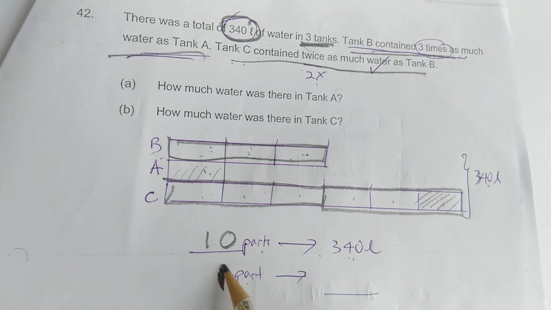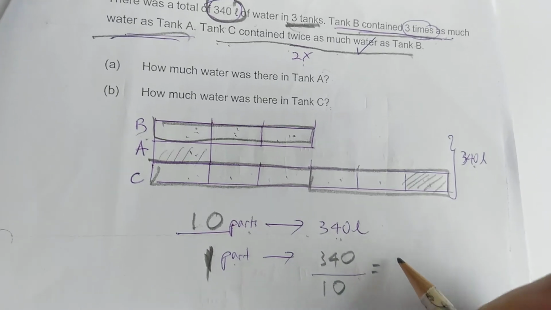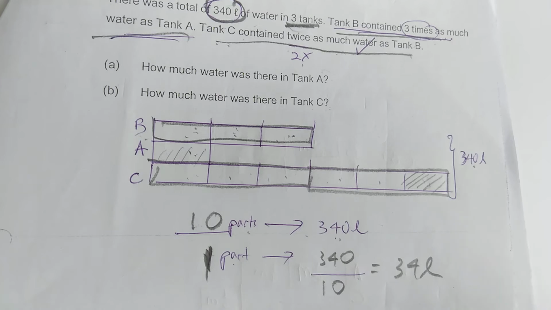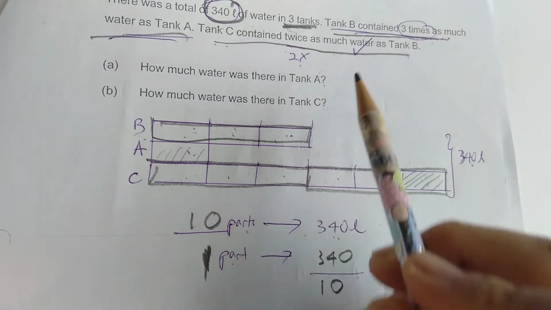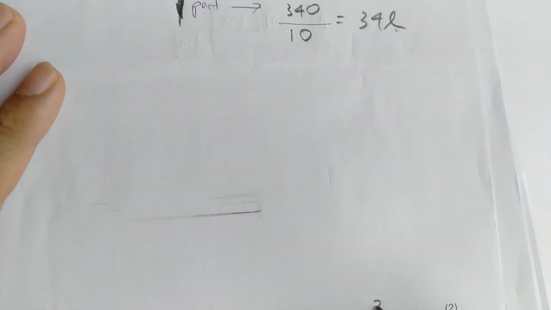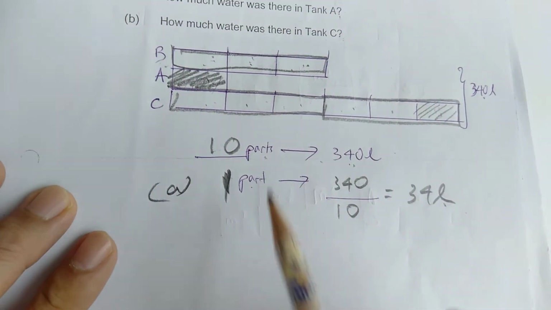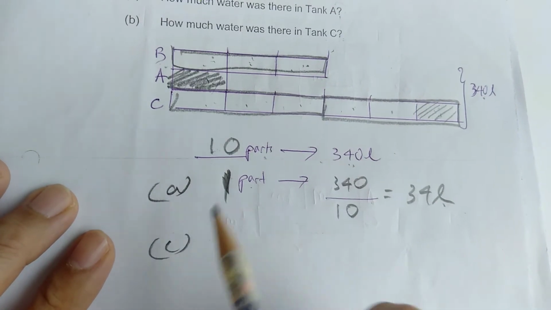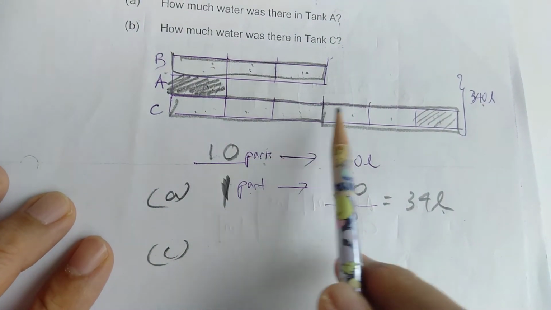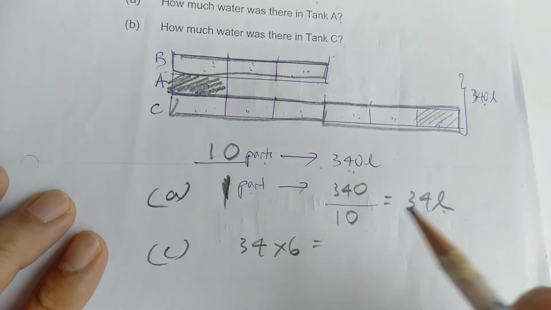So what is one of them? Simply 340 divided by 10. You have 34 liters. So how much water is there in tank A? Tank A is just 1 block, right? So the answer for tank A is 34 liters. Let me make sure I put my part A here. Now, how about tank C? How many parts are there in tank C? 1, 2, 3, 4, 5, 6. Simply 34 times 6.